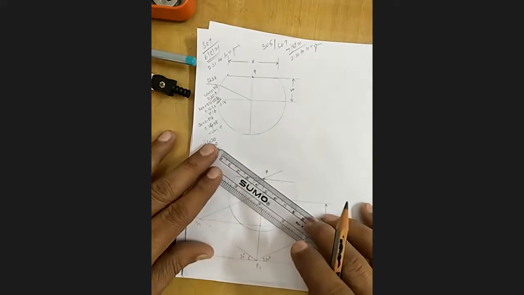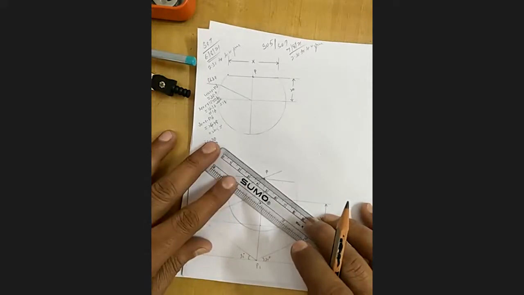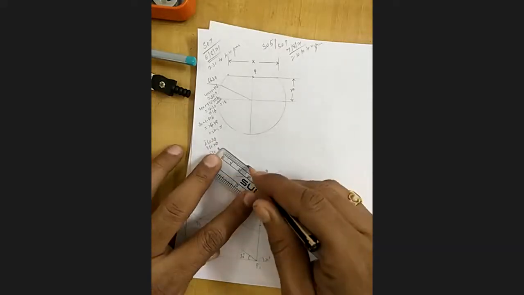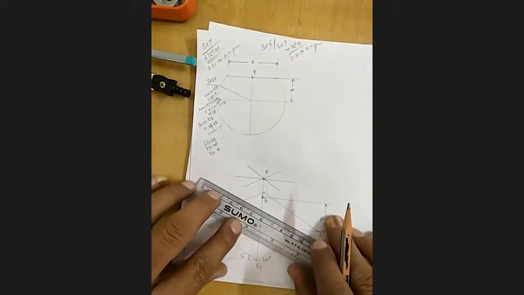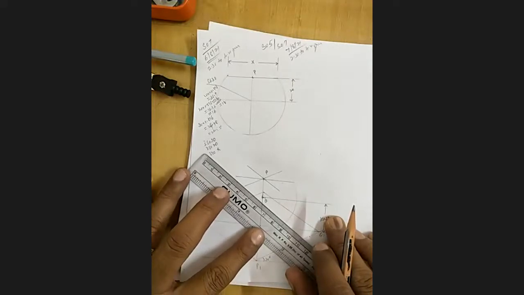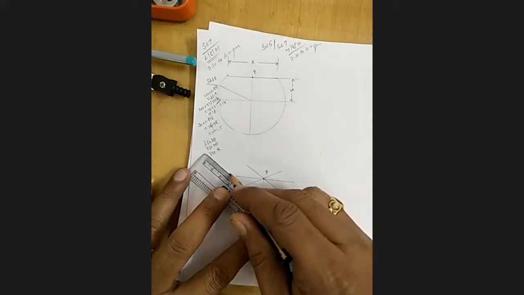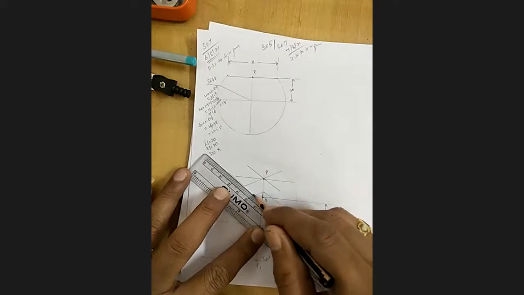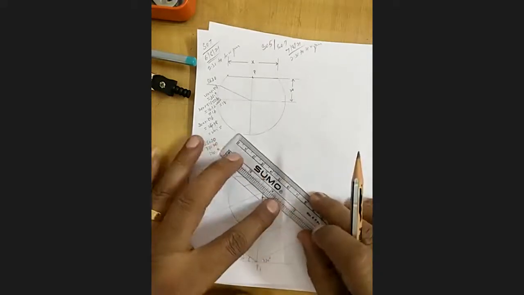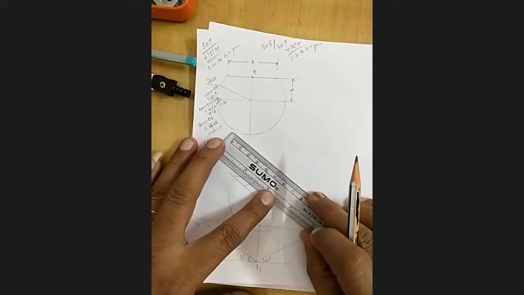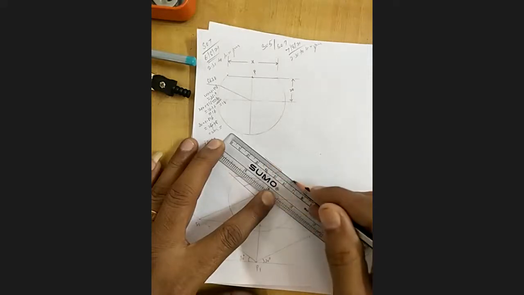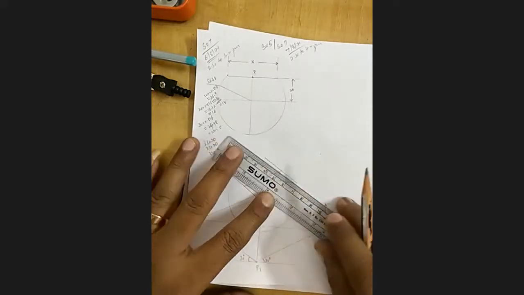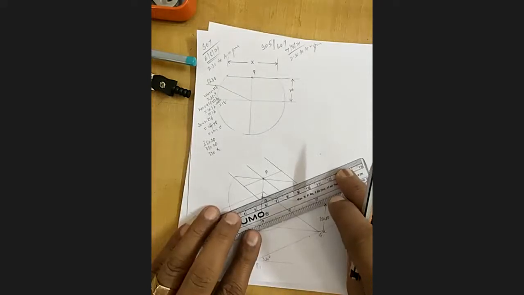Next, parallel to this 30-degree line, same: 18 upward, 18 downward. Got it? Parallel to this line, 18 upward, 18 downward. From this midpoint, parallel to this line, 18 upward, 18 downward. Be careful with this. When you join, all these points will meet.